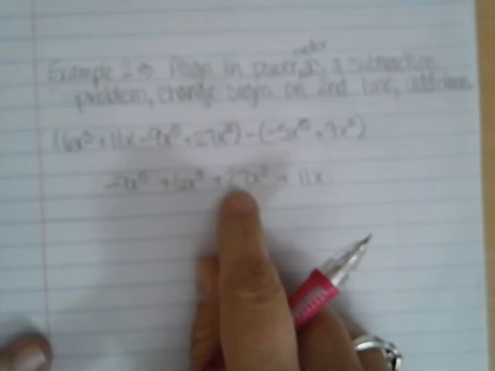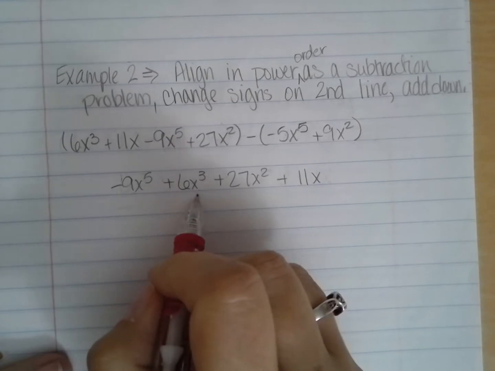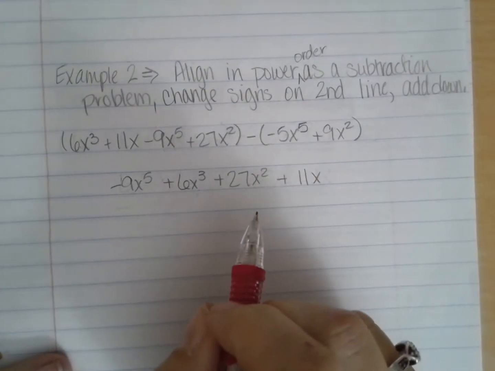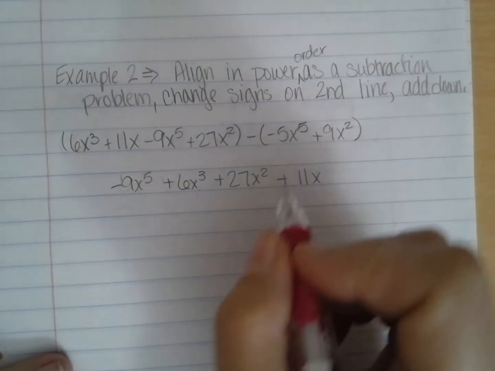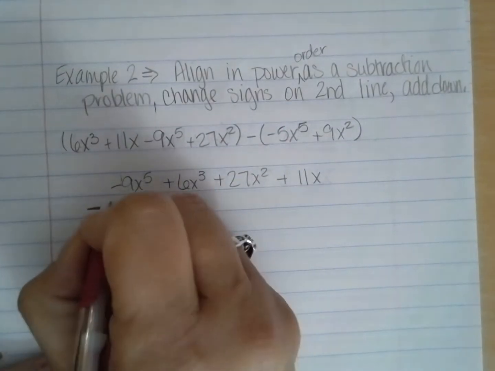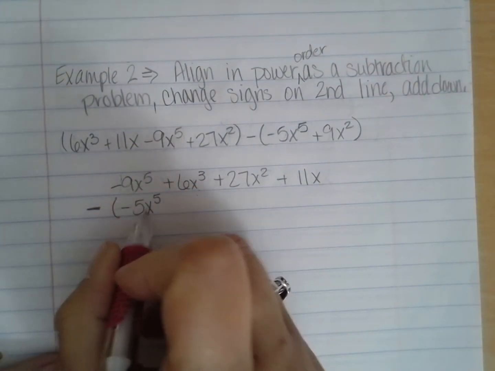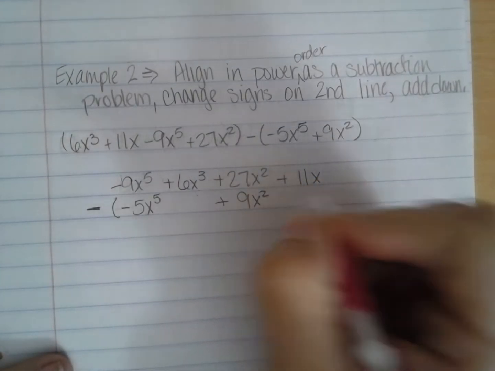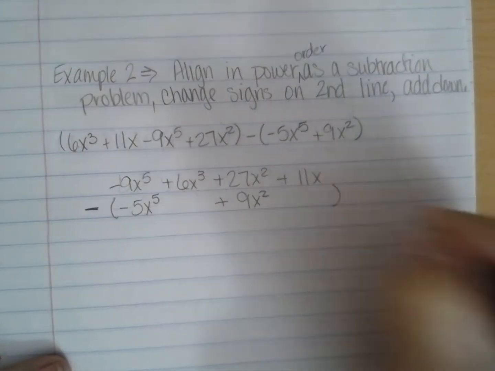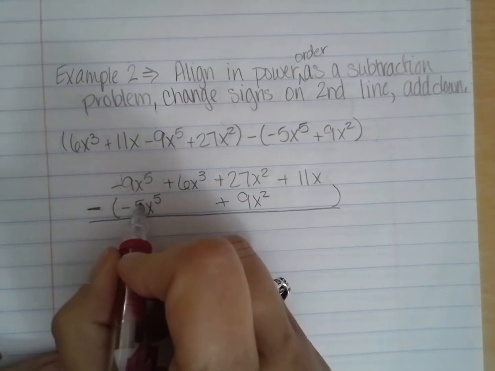If you do have big skips in numbers, you may want to leave a little bit of room between, say, 9x to the 5th and 6x to the 3rd, just in case you end up having something in the second part of the equation that would fit in between. In this case, we don't, so we don't have to worry about it. Then we're going to bring down the minus and bring down our 5x to the 5th, and I'm putting it underneath the 9x to the 5th because they match. And then I'm going to skip over to the 9 for the 9x squared and put it underneath the x squared.